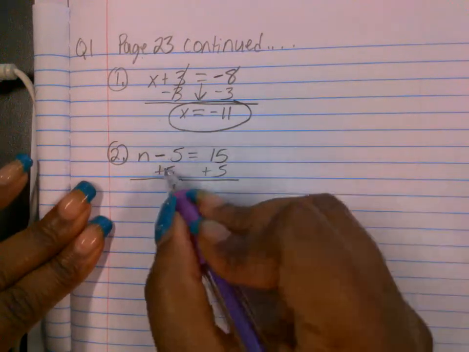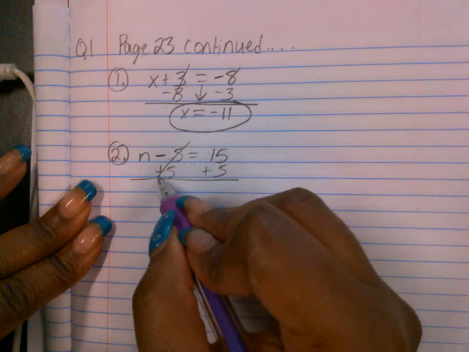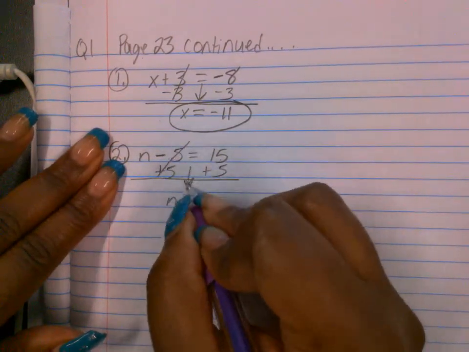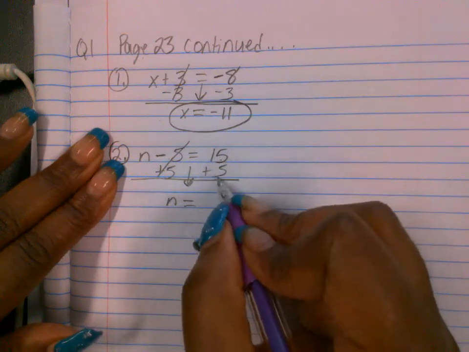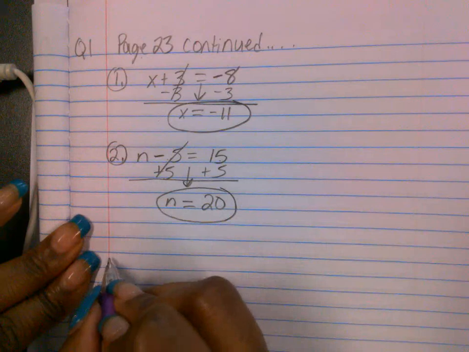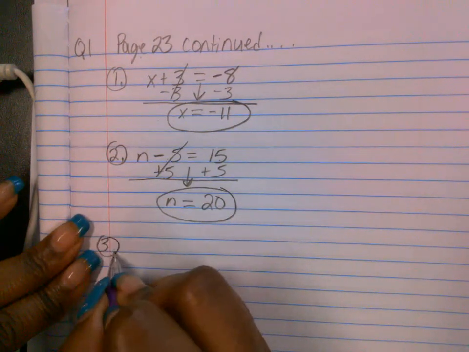Okay? When you add 5 on both sides, this is going to be gone. That's 0. And we're left with just this n. Bring down the equal sign. And when we add, this gives us 20. This is our answer here. Okay? Pause if you need to.